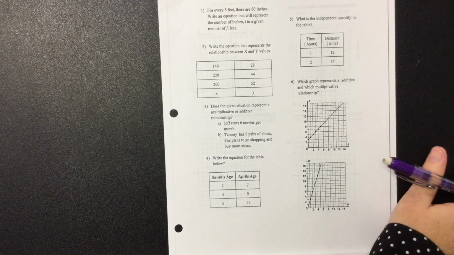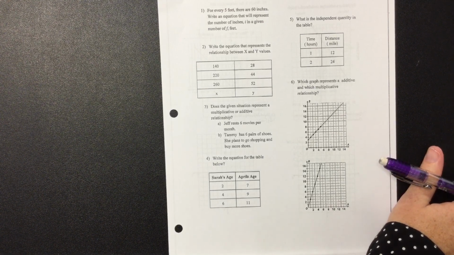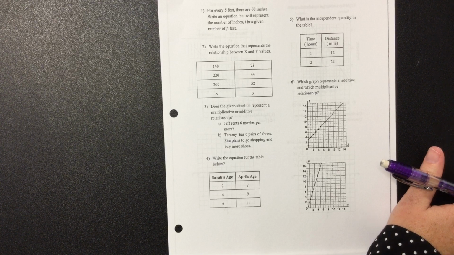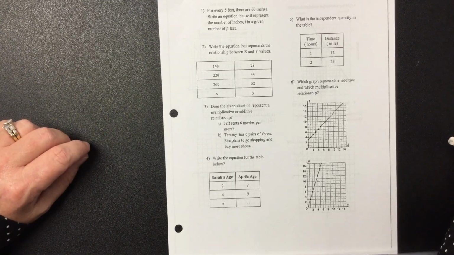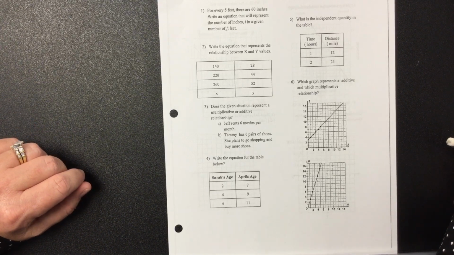Our lovely test review for our Unit 8 test coming up tomorrow. All right, so number 1, for every 5 feet, there are 60 inches. Write an equation that will represent the number of inches, I, in a given number of feet.